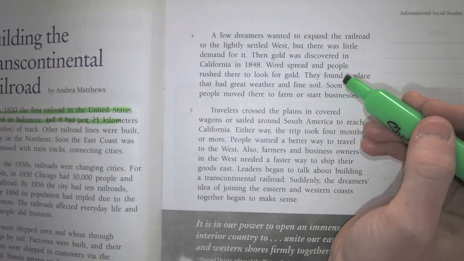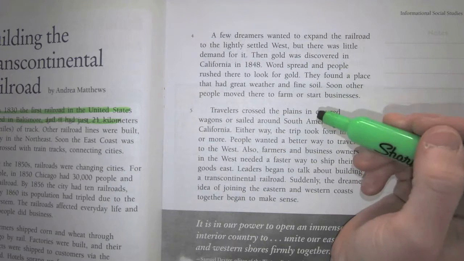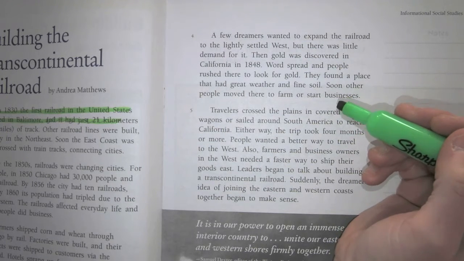Then gold was discovered in California in 1848. Word spread and people rushed to look for gold. They found a place that had great weather and fine soil. Soon other people moved there to farm or start businesses.